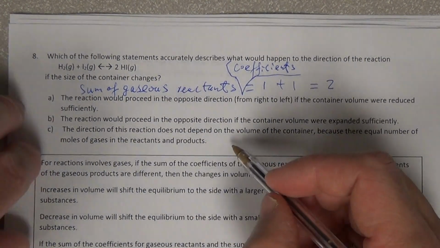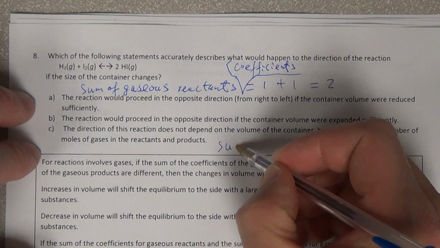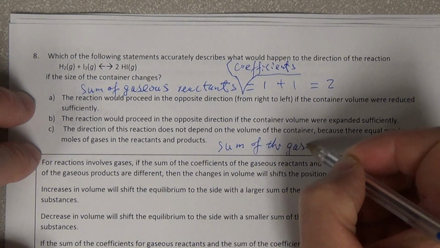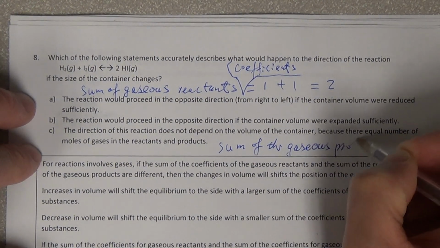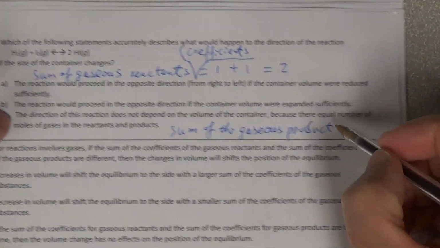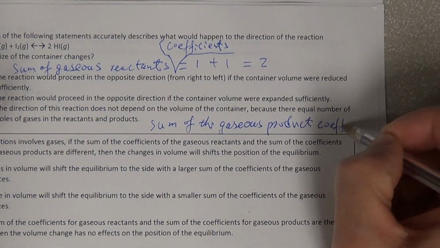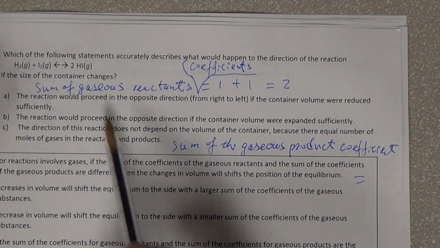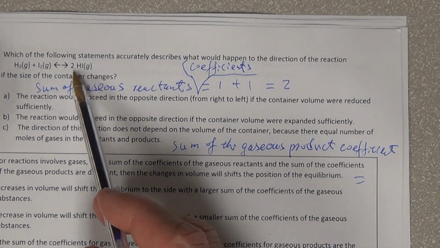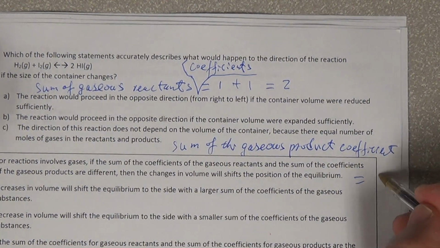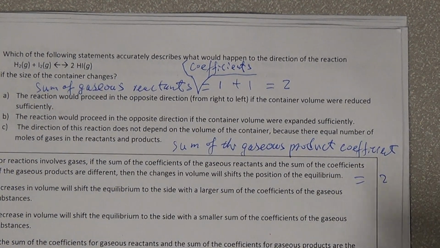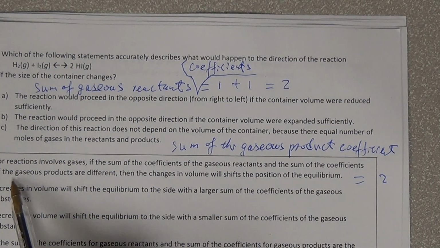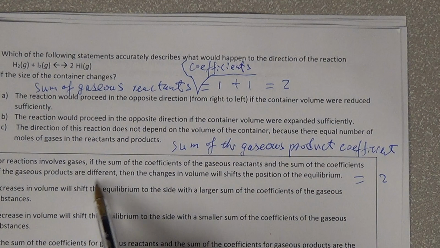And then let's see what the sum of the gaseous product coefficient is. Well, there is only one product, HI, and its coefficient is 2. So that's how you get the sum of the coefficients of the gaseous reactants or the products.